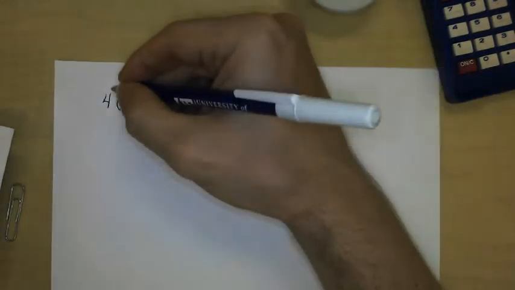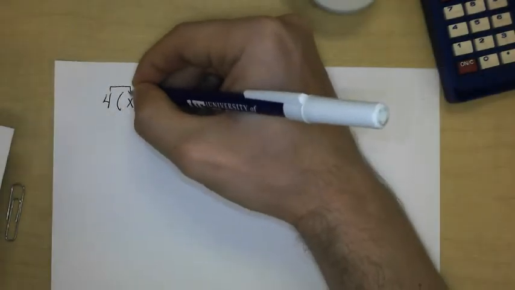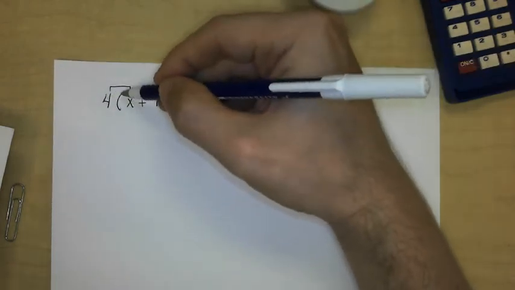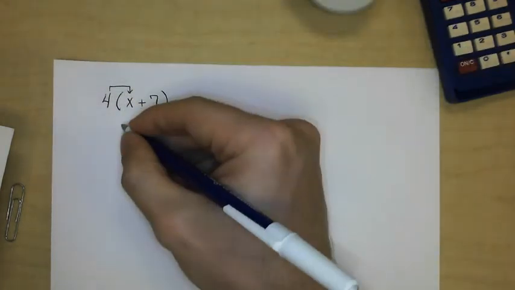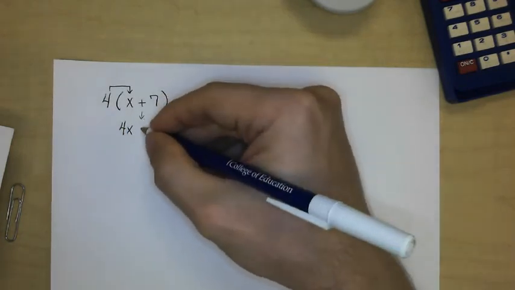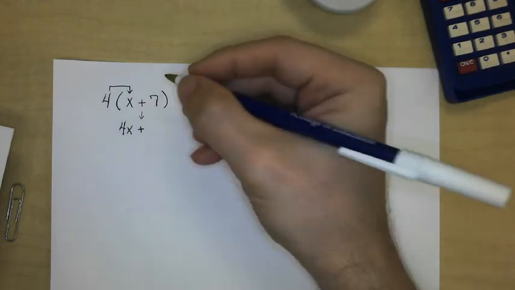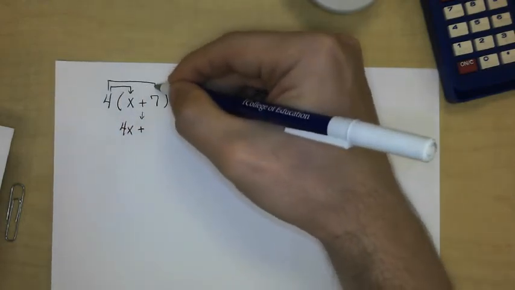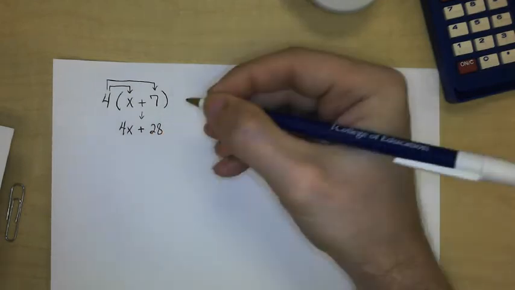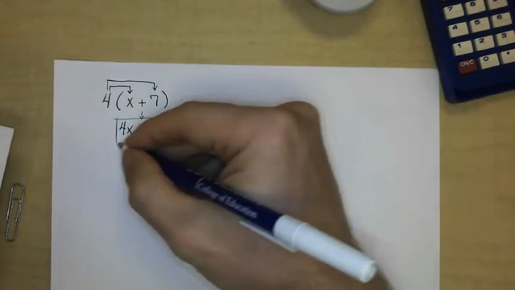So the way we do this, I strongly recommend this. Draw arrows. They can be curved or straight. It doesn't matter. You're going to multiply this by the first term. So here we have 4 times x. Since I don't know what x is, I just write 4x. Bring down the operation. In this case, it was a plus. And next, 4 times 7, that's going to be 28. And that's our answer. That's it.